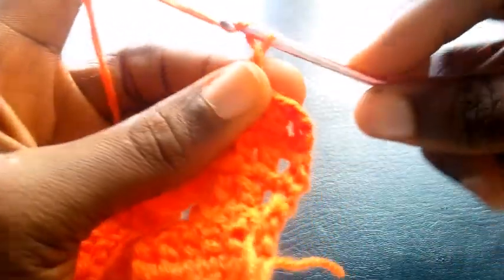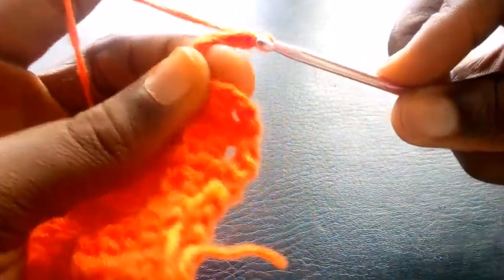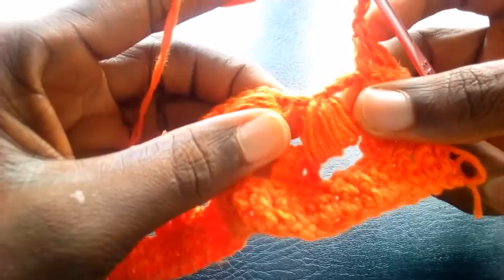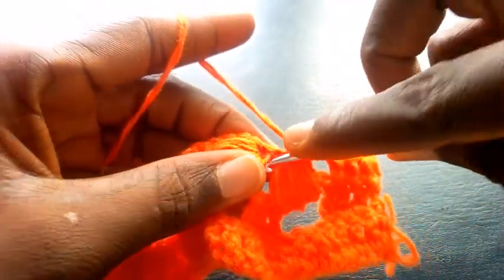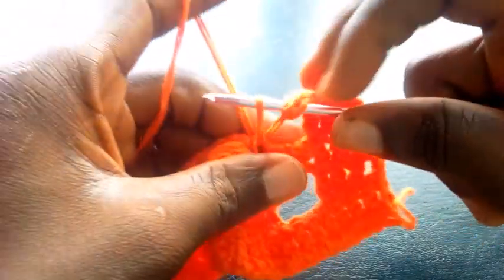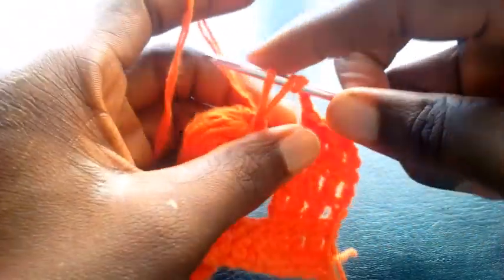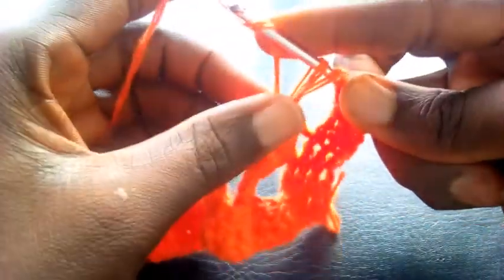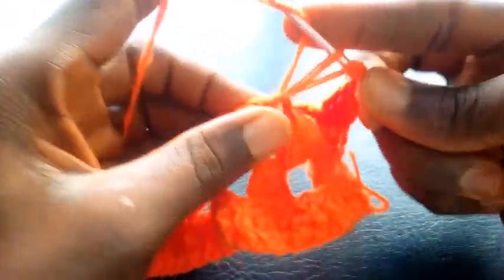1, 2, 3. Having chained 3, in between this big ball I'm going to make another ball. I'm making another ball there. That's 1.